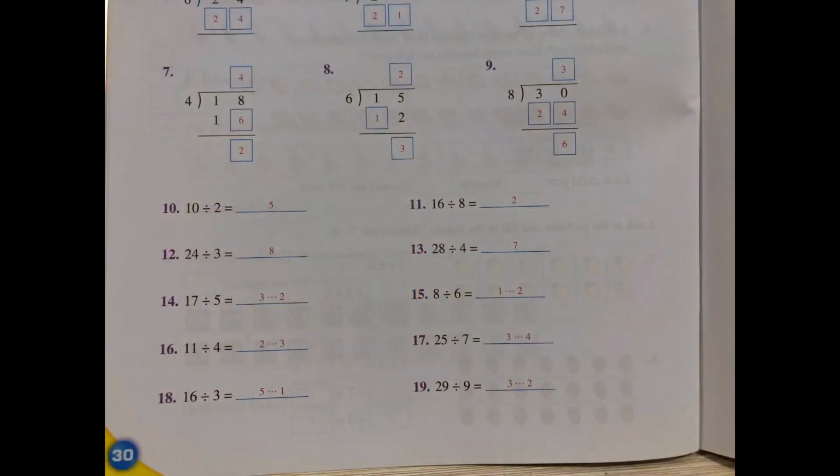And for question 10 to 19, once again I'll go through 2 questions from all this here. So let's say for question 13, 28 divided by 4. If you can do it really quickly mentally, you can try to go through the multiplication table of 4 in your head, then you'll be able to tell that 4 times 7 exactly equals 28.